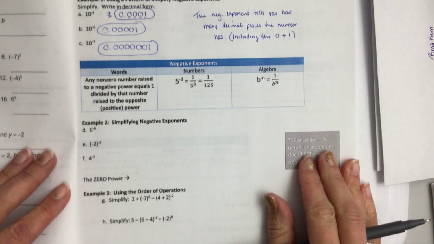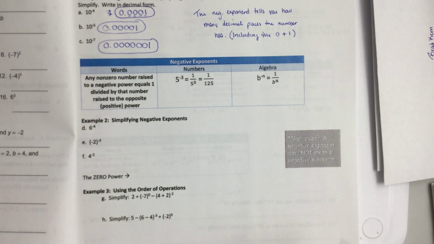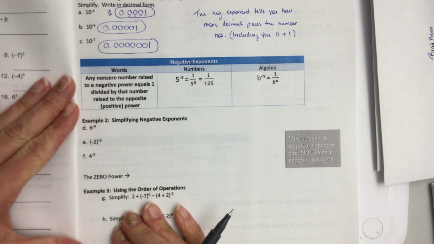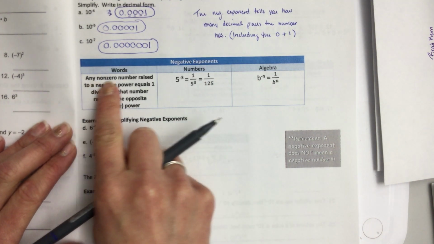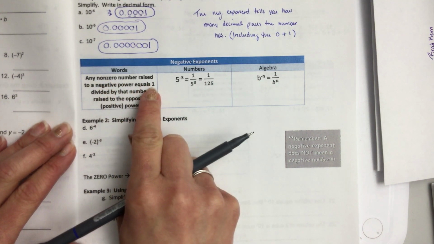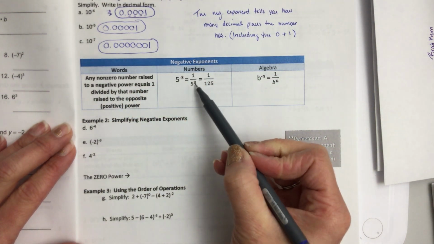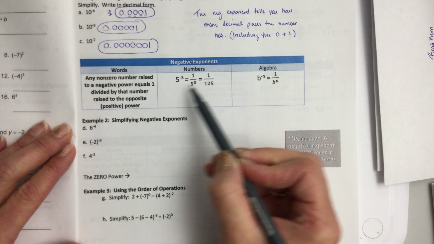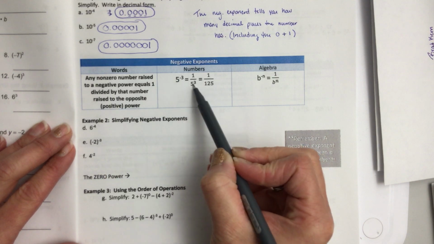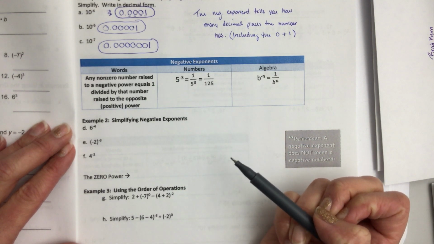So then we can apply this to numbers other than 10 as well, and it's actually very interesting. It says any non-zero number raised to a negative power equals 1 divided by that number raised to the power. So basically what you do is instead of having this in the top, you just put it in the bottom when it's negative.